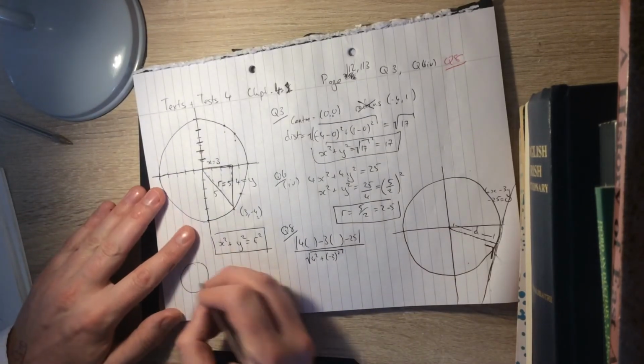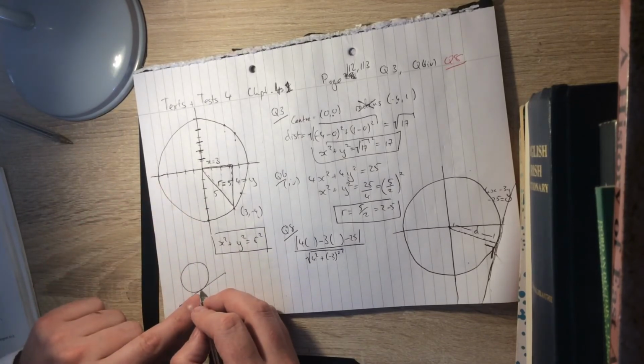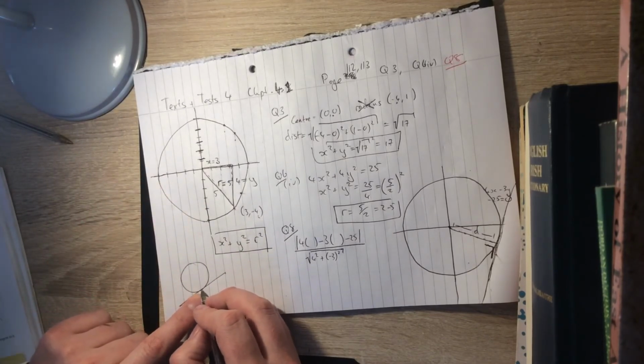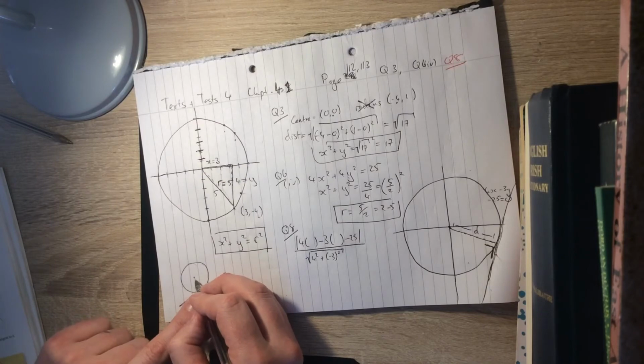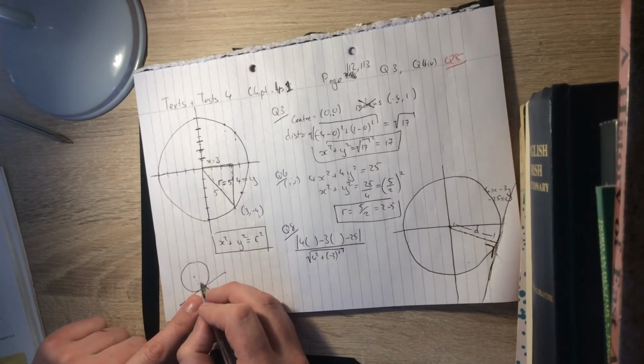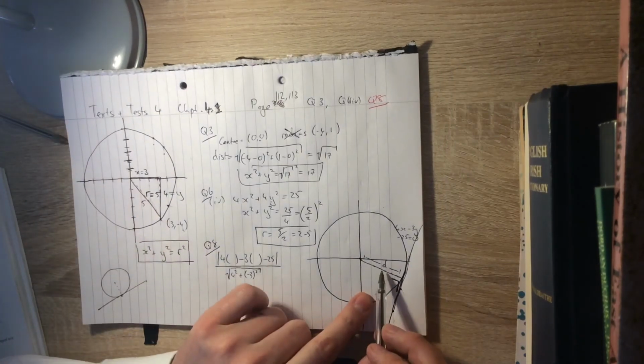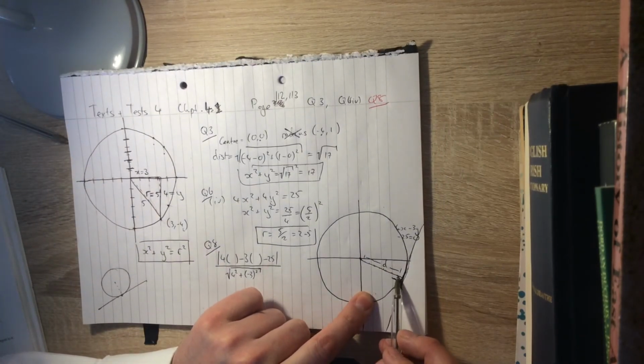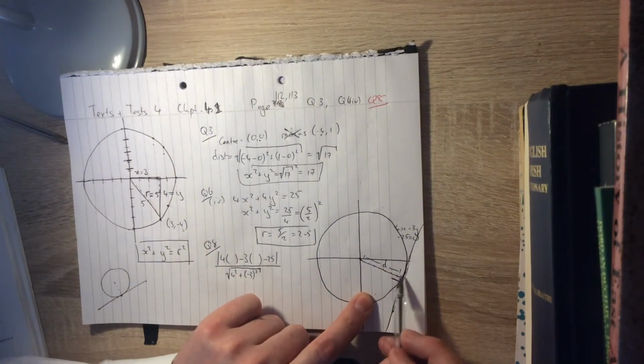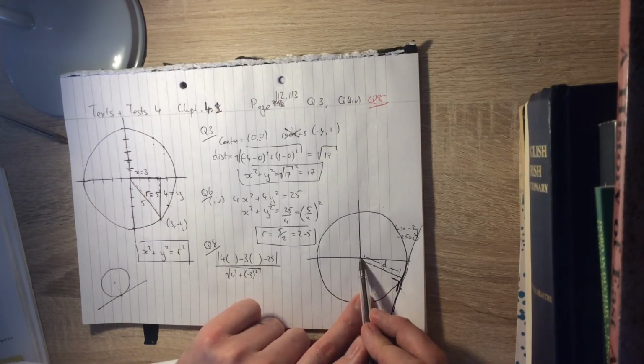Anytime you have a circle, a tangent is a line that touches the circle just once. A tangent and a radius will always be at 90 degrees to each other. So that distance I have marked in the diagram, the radius of the circle, is also the perpendicular distance from this line to our point 0, 0.